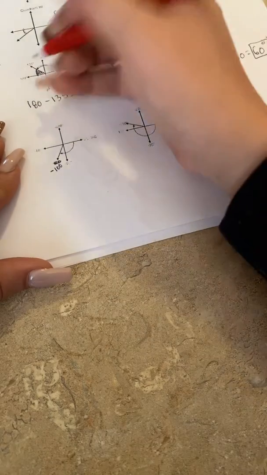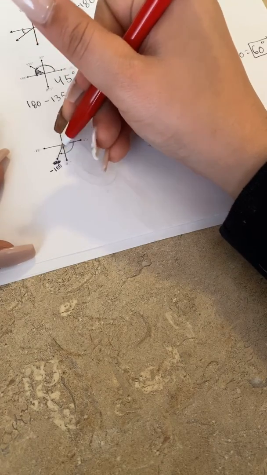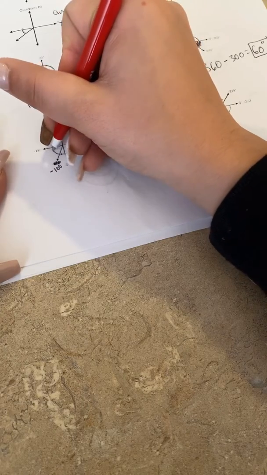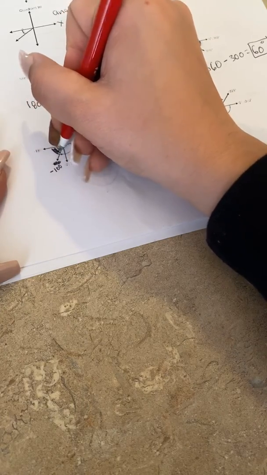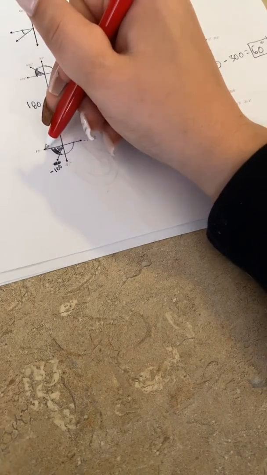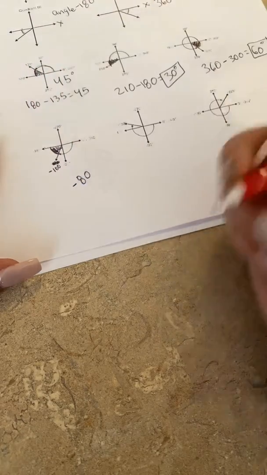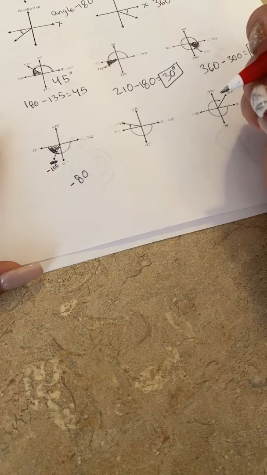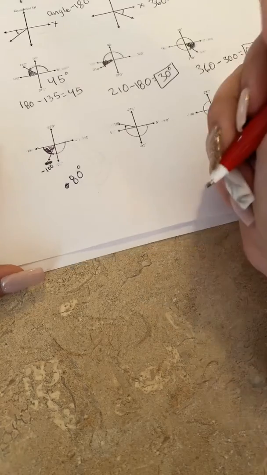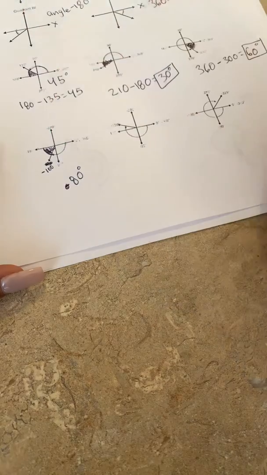I'm changing that problem just because I can't read it. This would be negative 90, so that would be negative 100. Now we need to know what the rest of it is towards our x-axis. If it's negative, we need to find out the space between negative 100 and negative 180. That would be negative 80, but your reference angle should always be positive, so that's just 80 degrees there, because the space between here and here is 80 degrees.